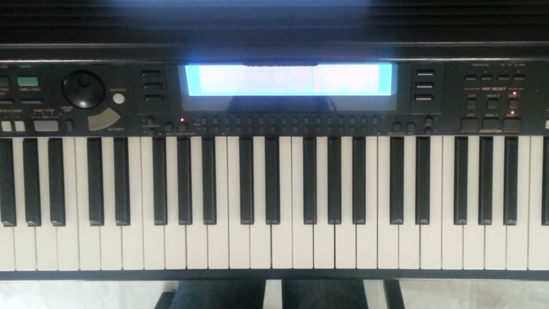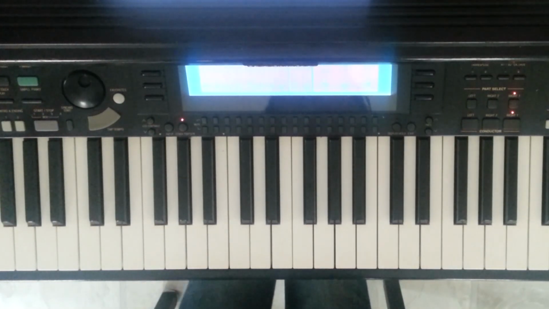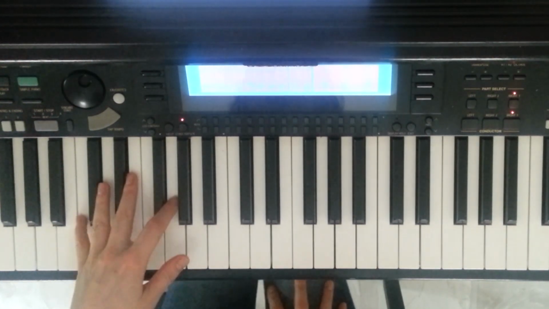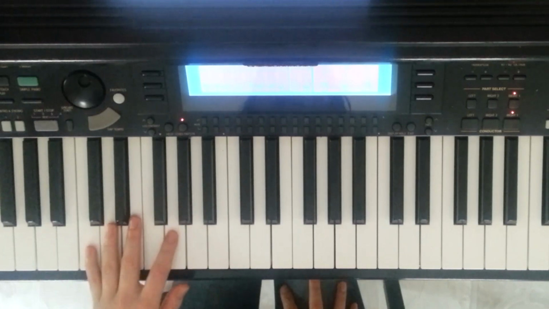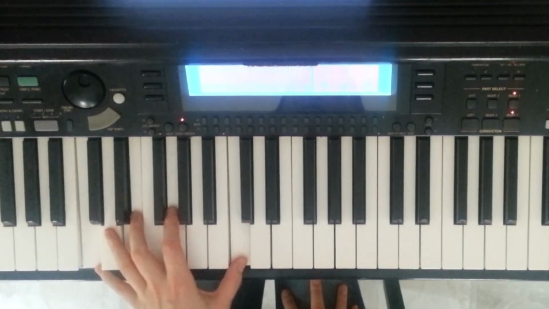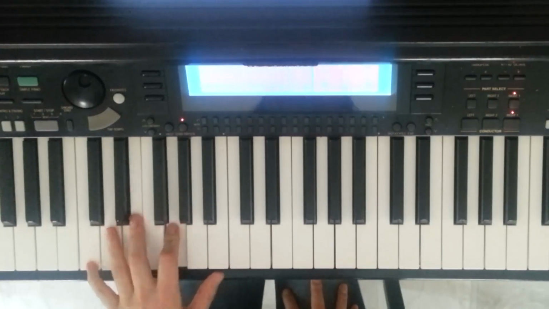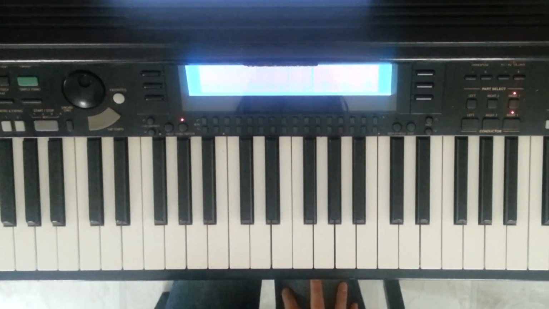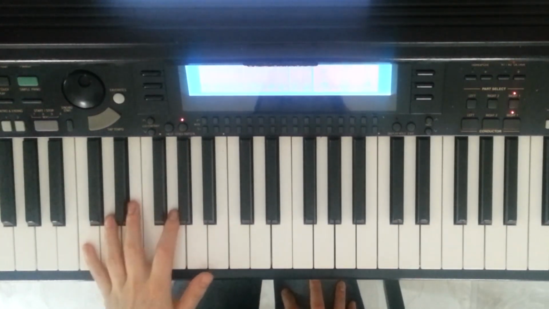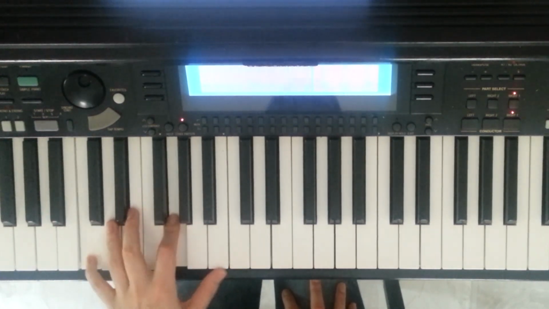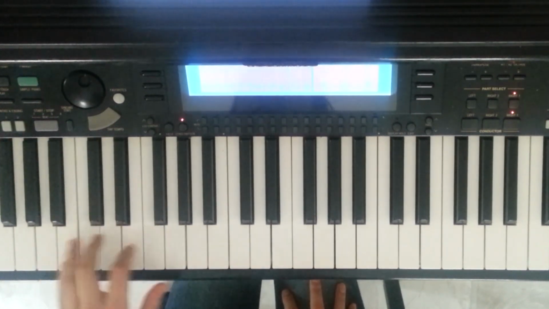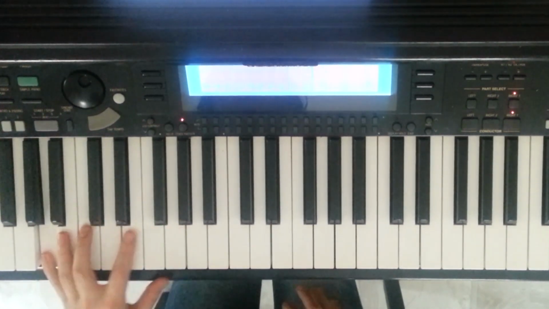Now 6/8 time has 6 8th notes in every measure, so this is counted a little differently. This is a time signature that's really common with lullabies. I'll show you an arpeggiated pattern in 6/8 time. It'll sound like this: 1, 2, 3, 4, 5, 6, 1, 2, 3, 4, 5, 6. When you play in 6/8 time, it's divided in groups of 2. So listen for this: 1, 2, 1, 2, 1, 2.